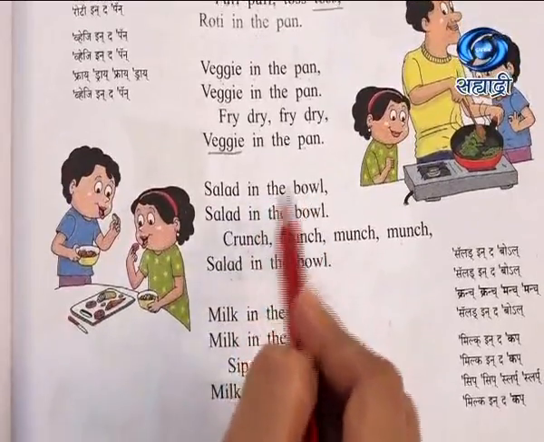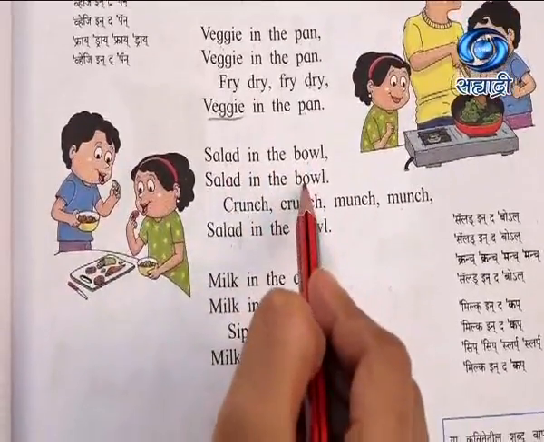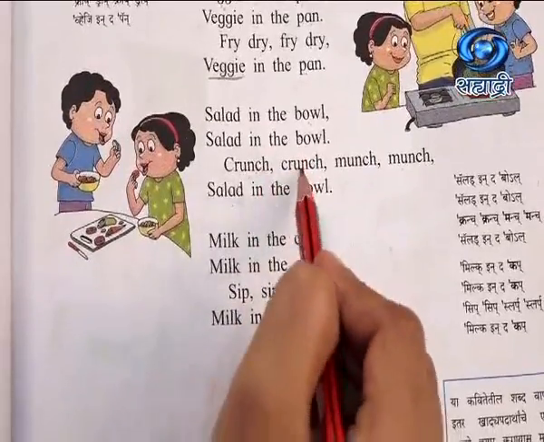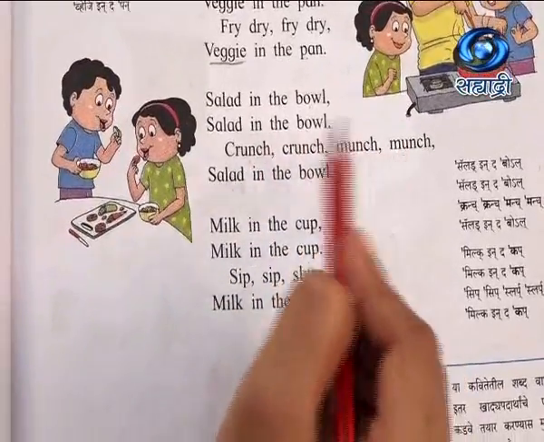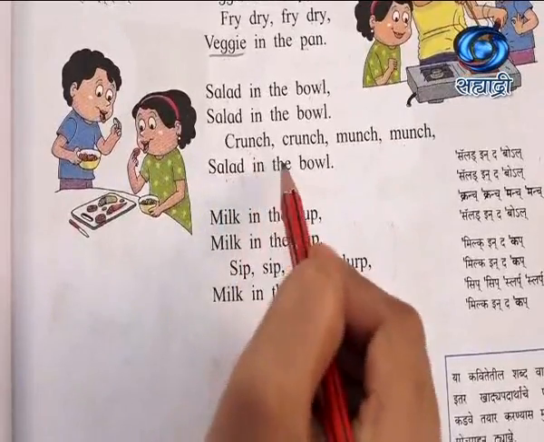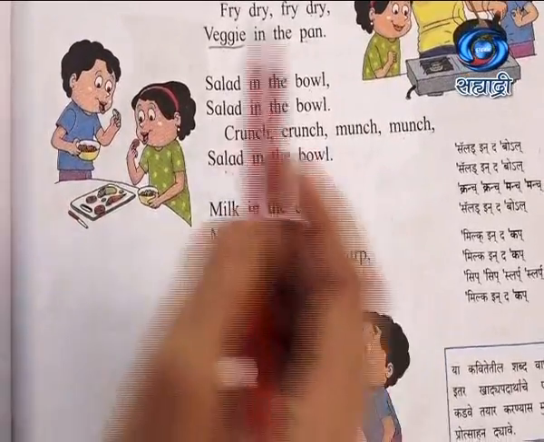Salad in the bowl. Crunch, munch. Salad in the bowl.